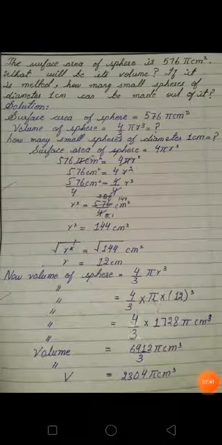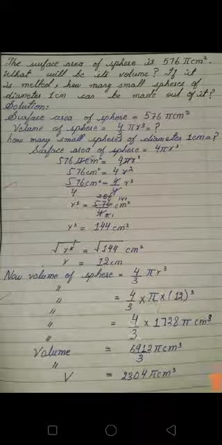Okay, now in question number 5, the surface area of a sphere is 576 pi centimeter square. What will be its volume? If it is melted, how many small spheres of diameter 1 centimeter can be made out of it? So first of all, you have to find the volume of the sphere and you are given the surface area. For finding the volume, you must know the radius, and you are not given the radius directly in this question, but you are given the surface area.